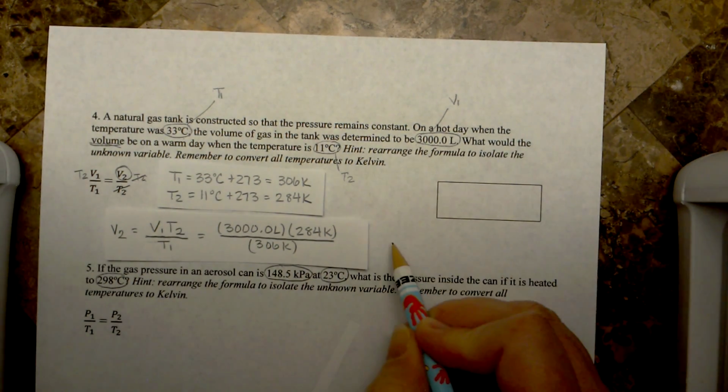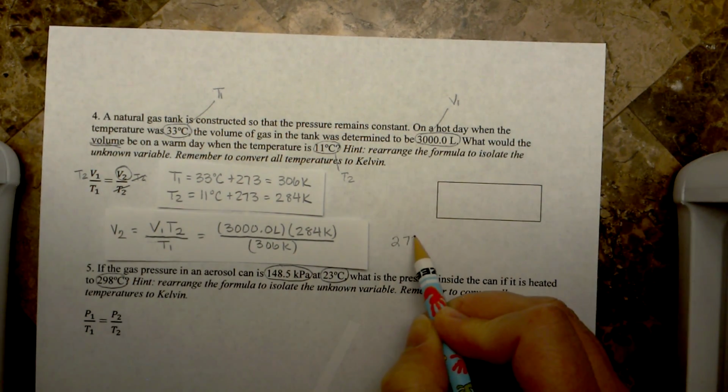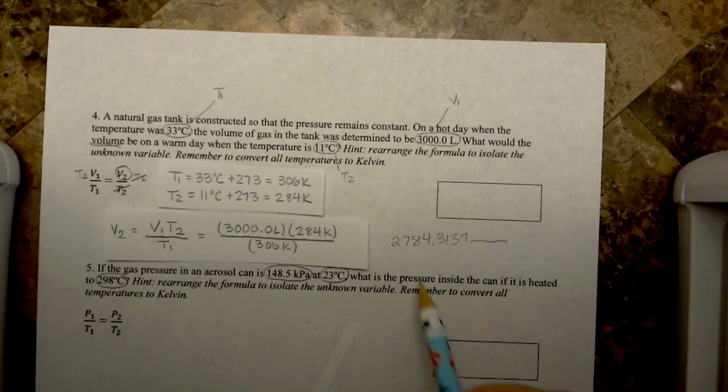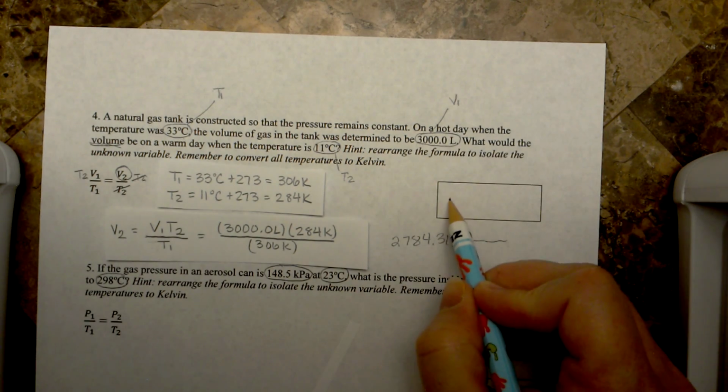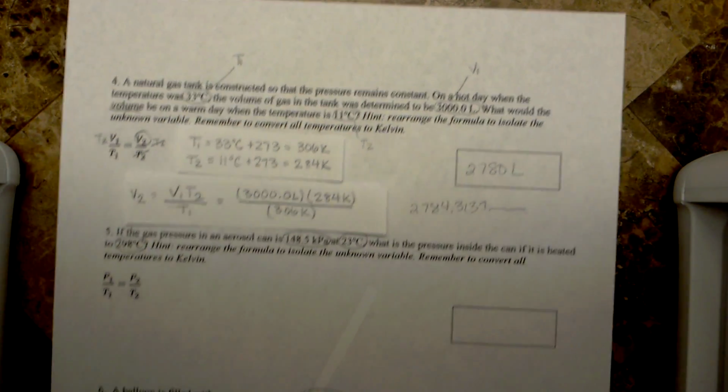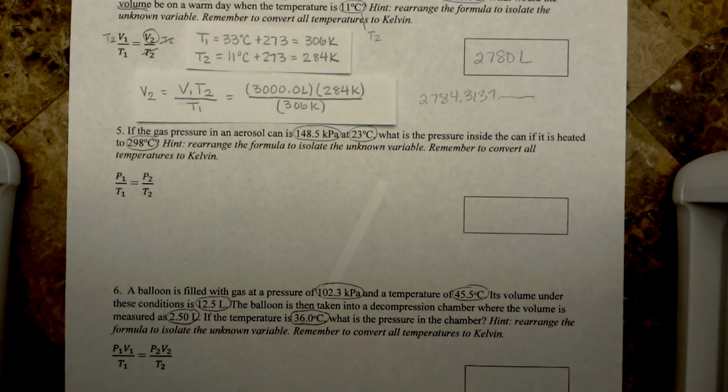Now my calculator is going to give me something like 2784.3137 and so on. But you can only have 3 sig figs, so you need to type in 2780 liters. Let's look at the next one.